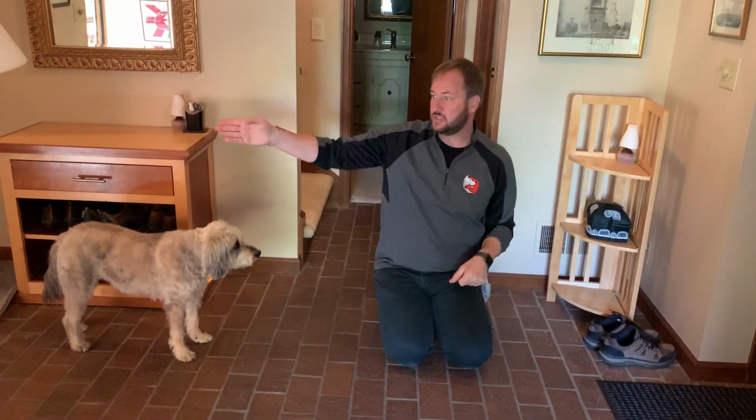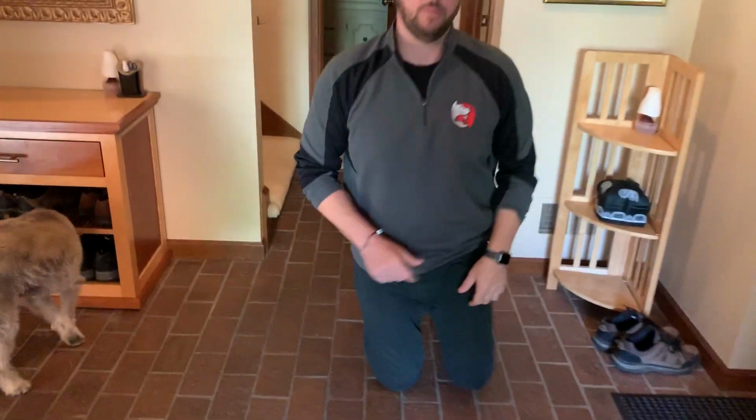So what I'm going to do is Taylor is going to walk this way, I'm going to walk that way, and she's going to stand over here because the door is here so you can see it a little bit better.